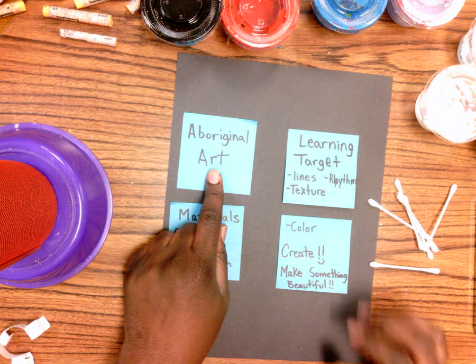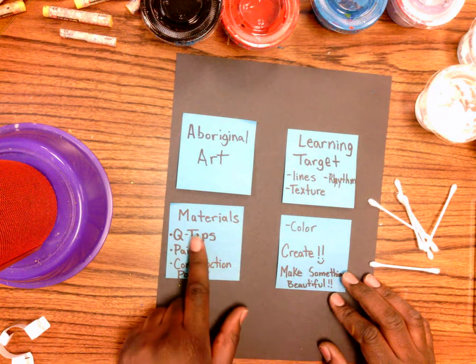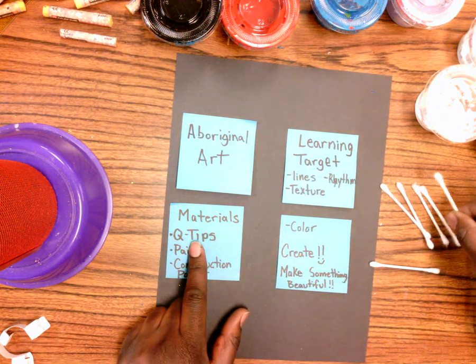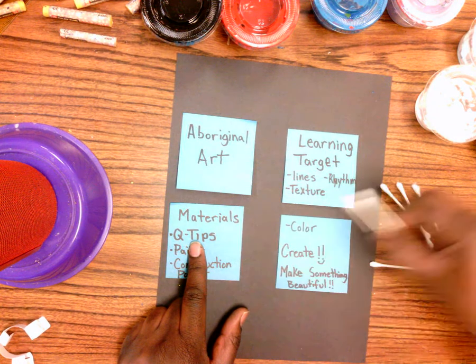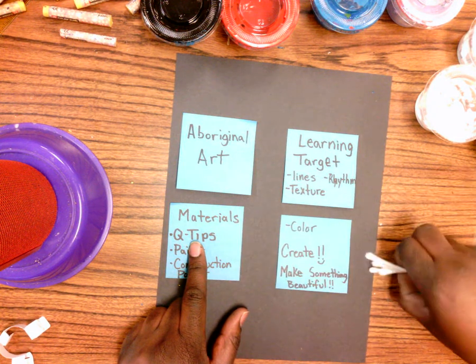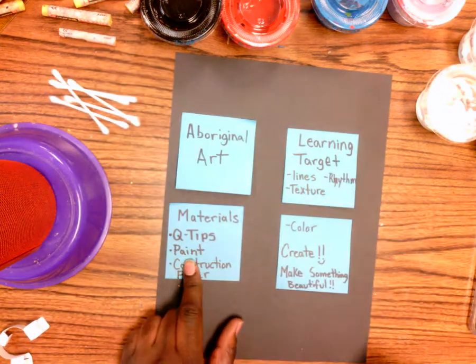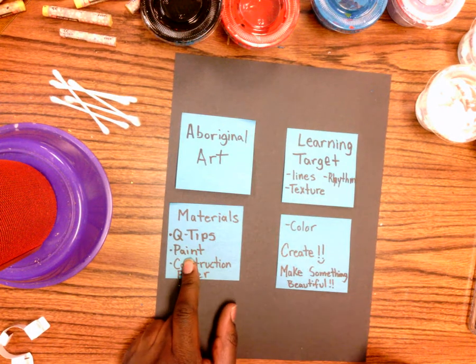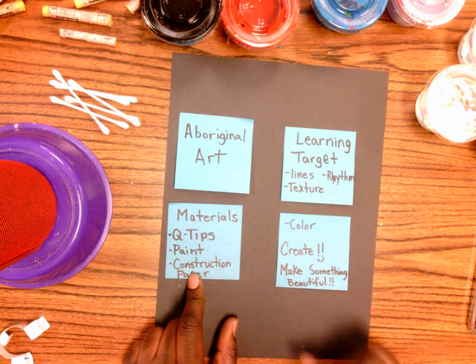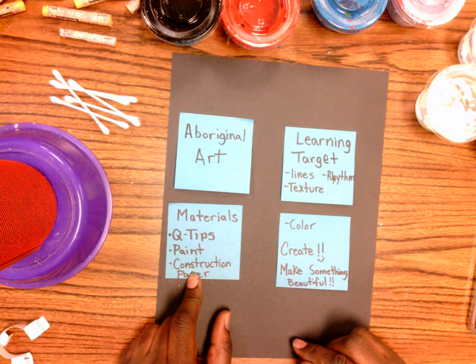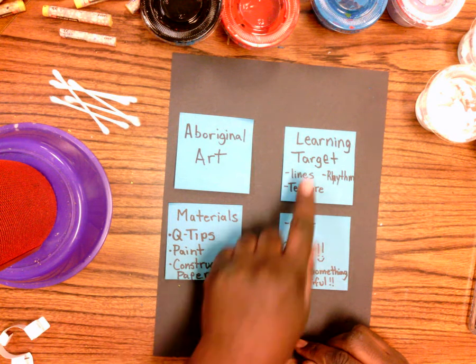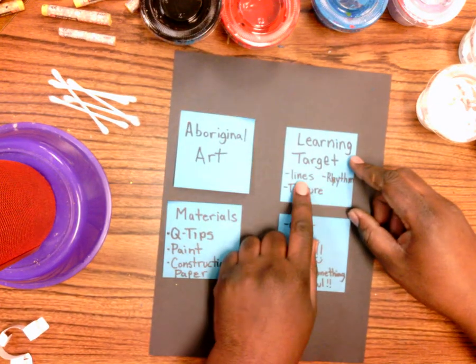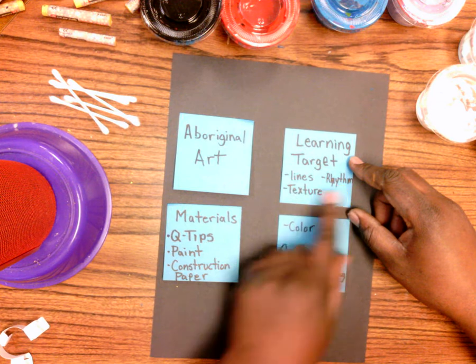Aboriginal art. All right. The materials, you each should have 2 Q-tips. Everybody have 2 Q-tips? Yes. All right. Next, paint. Everybody have paint? Yes. And construction paper. Everybody have construction paper? Yes. All right. Our learning target, we're going to be working with lines, rhythm, and texture.